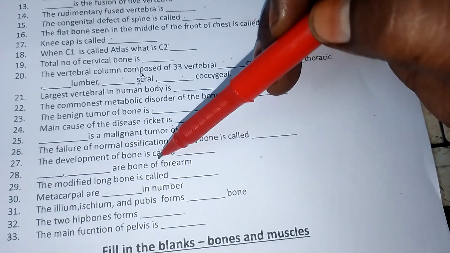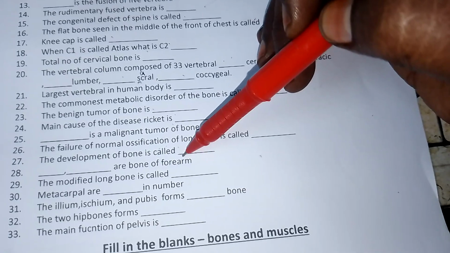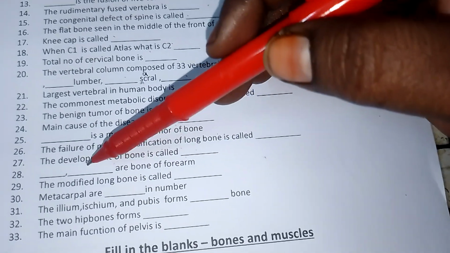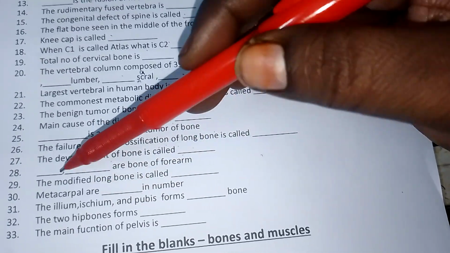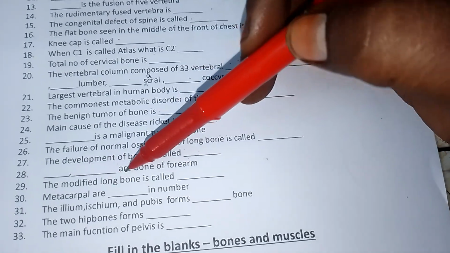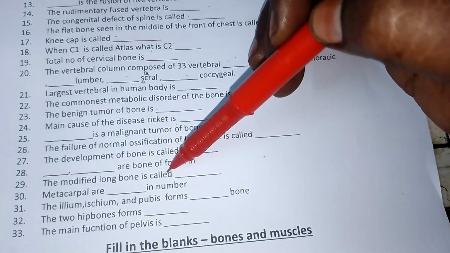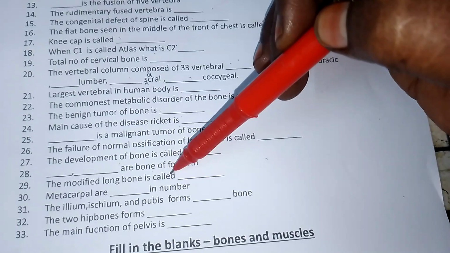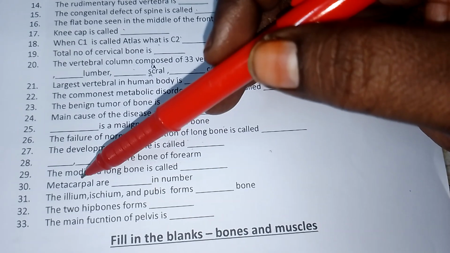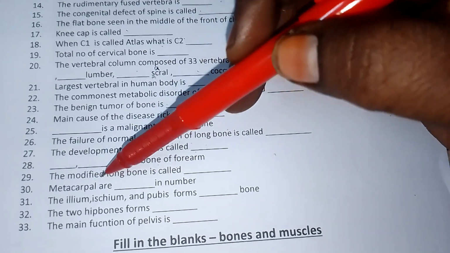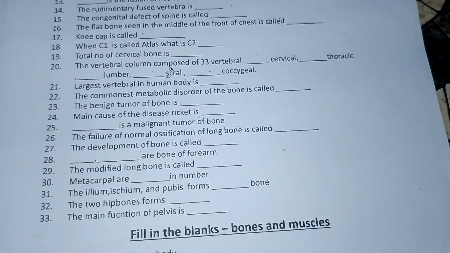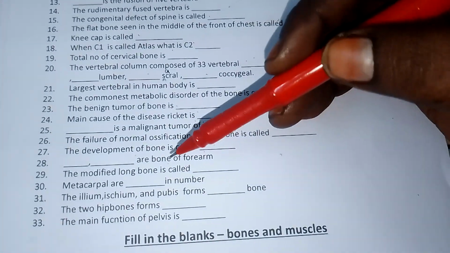What are the bones of the forearm? The ulna and the radius. The ulna is towards the body, the radius is outside; that is where we see the radial pulse. What is the modified long bone? It is called the clavicle, the bone which lies horizontally in our body. How many metacarpal bones are there? 5 metacarpal bones are there.